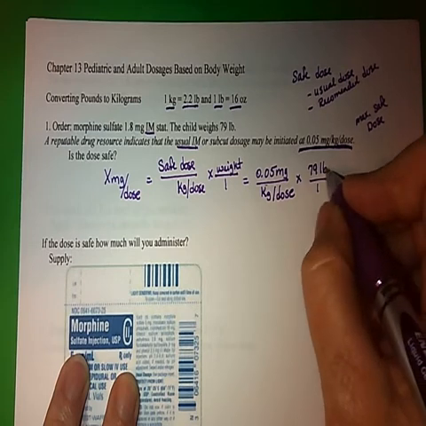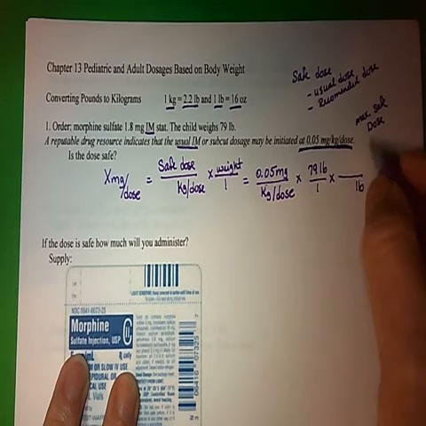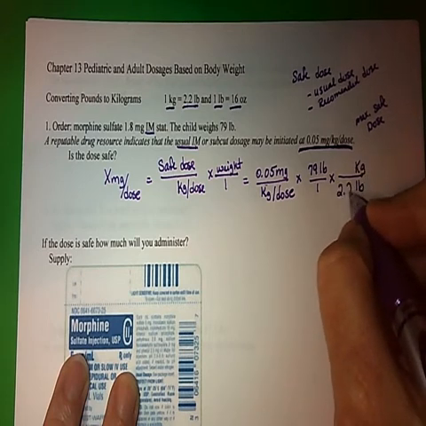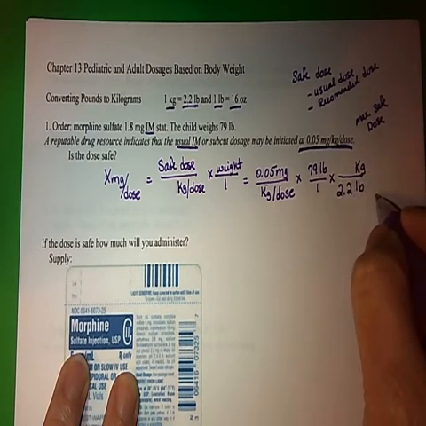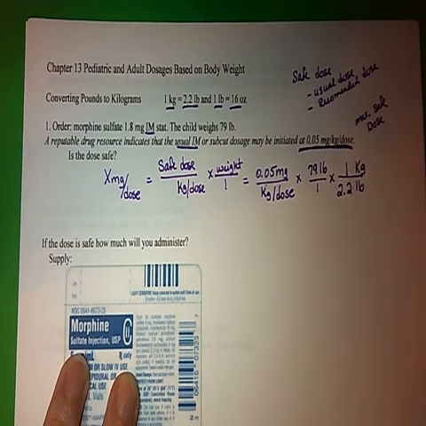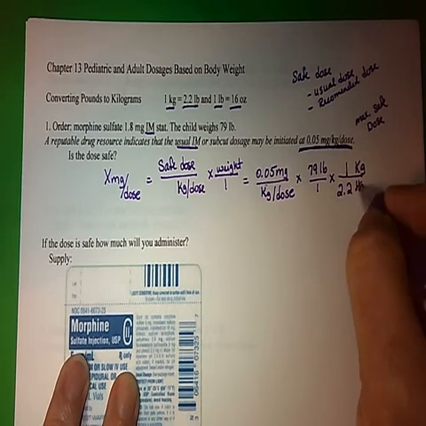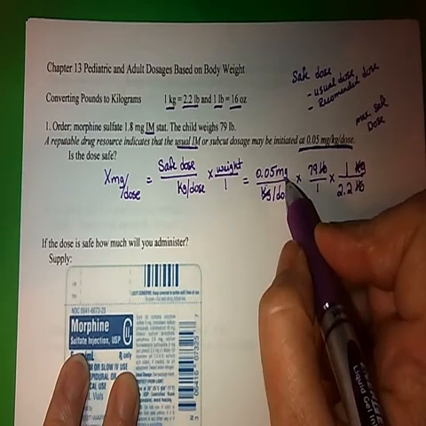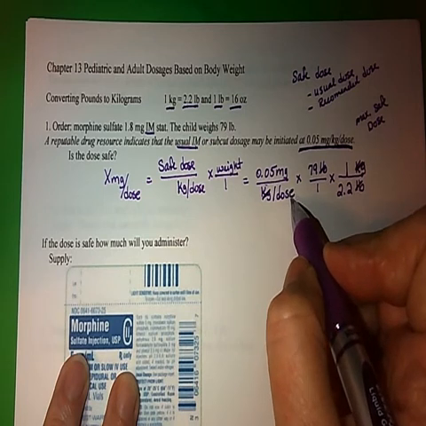So since pounds is on top, pounds has to go on bottom, so kilograms will go on top. 2.2 goes with the pounds because it's 2.2 pounds to 1 kilogram. Then my pounds cancel, my kilograms cancel, leaving me with milligrams per dose.